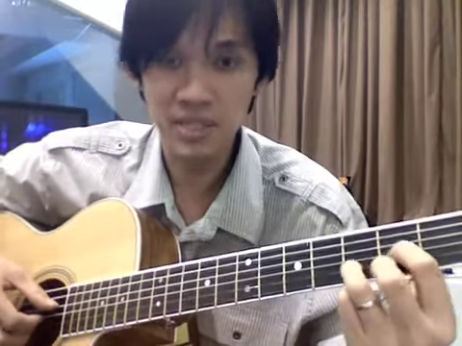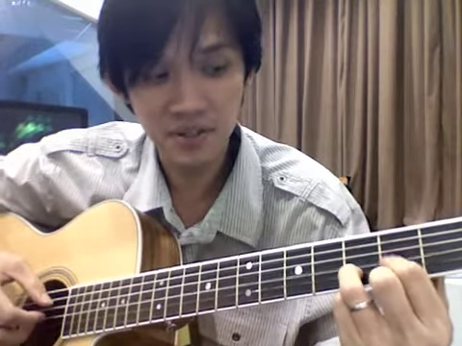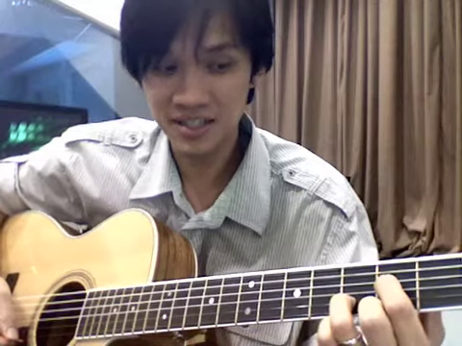And my A, I'm going to cheat a bit. I'm just going to move this finger from the A note to the E note. You hear that? Sweet and nice. Two fingers only. So that's the first chord, and then the second chord.